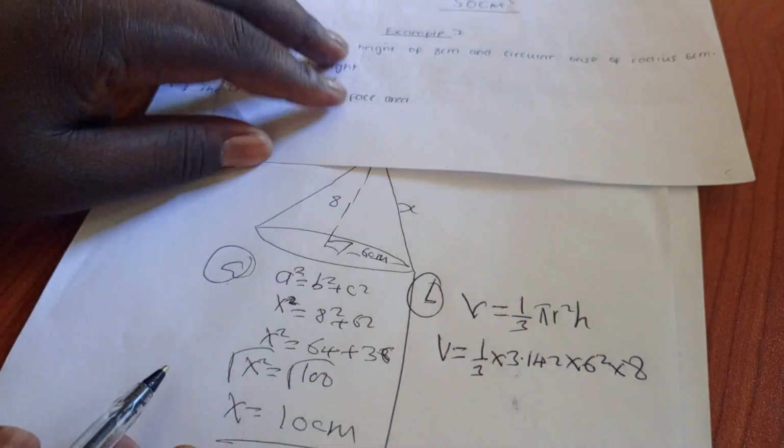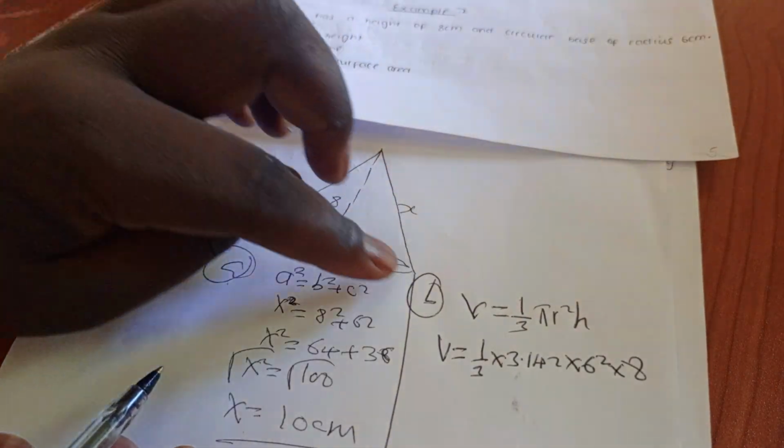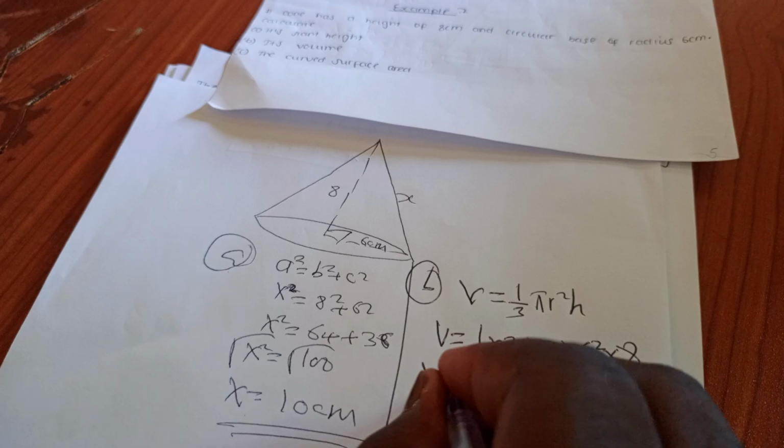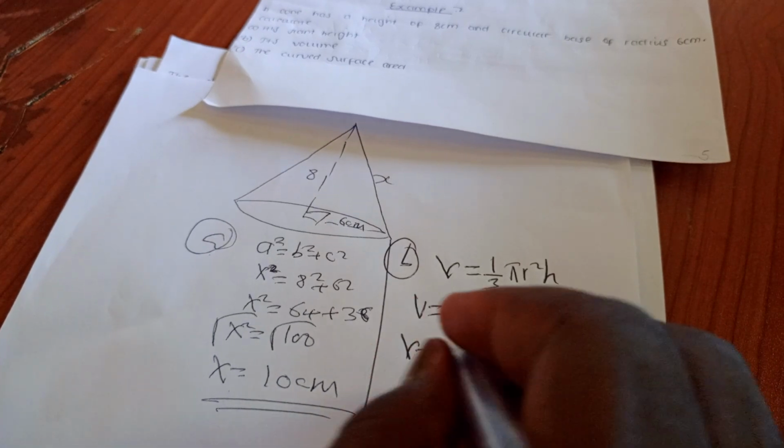Don't forget, we need to use the perpendicular height and not the slant height.